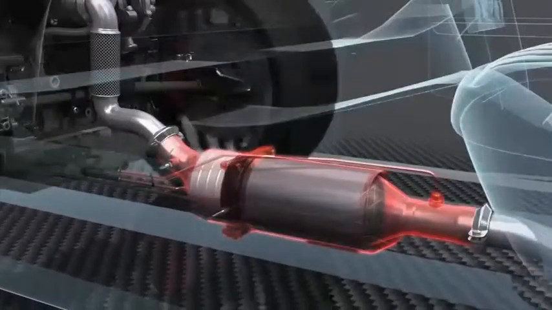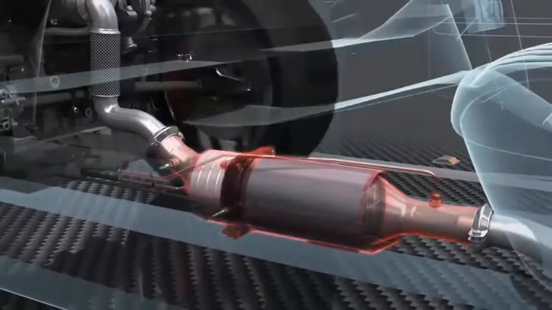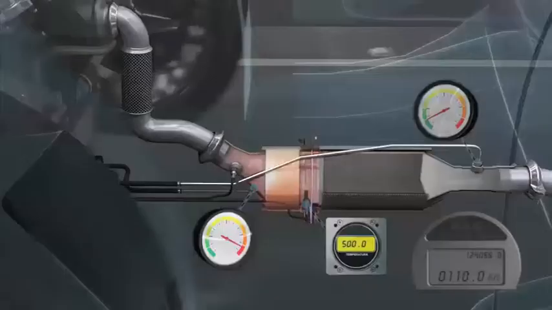This gradually limits the filter's capacity to allow the gases to pass, increases the back pressure on the system, and means that this unit needs to be replaced after between 80 and 140,000 kilometers.